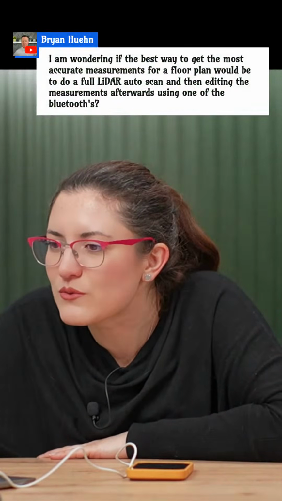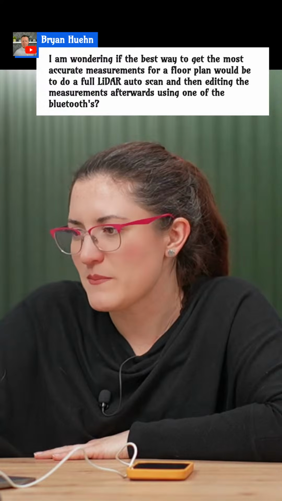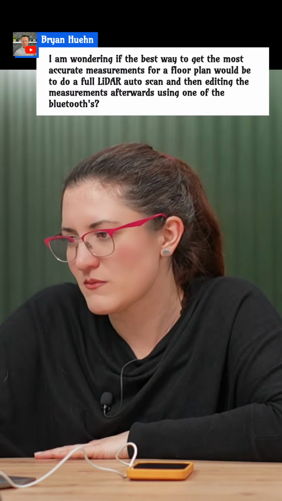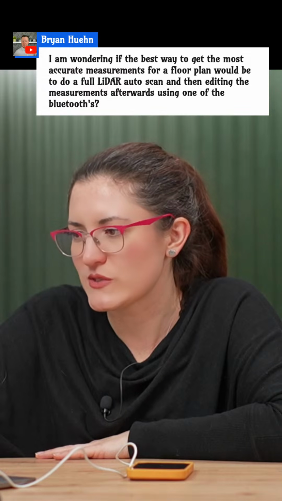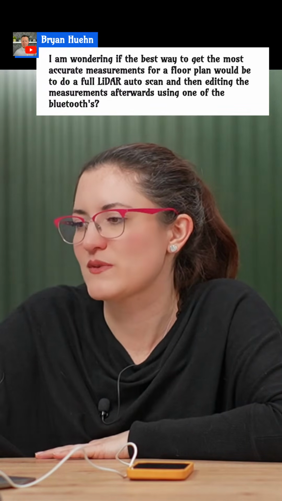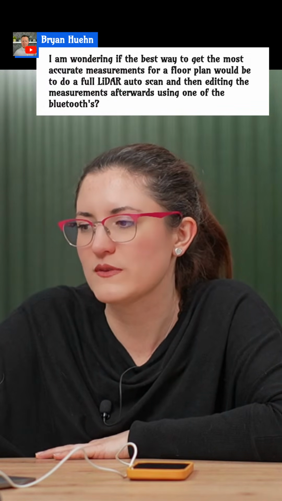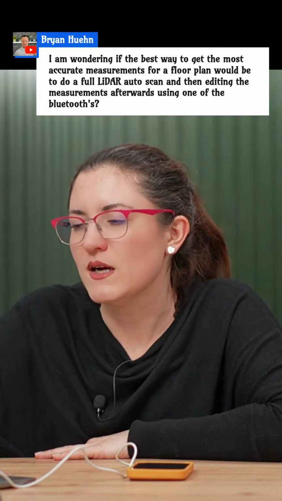Okay, Brian, you have a question. I'm wondering if the best way to get the most accurate measurements for a floor plan would be to do a full LiDAR auto scan and then editing the measurements afterwards using one of the Bluetooth.